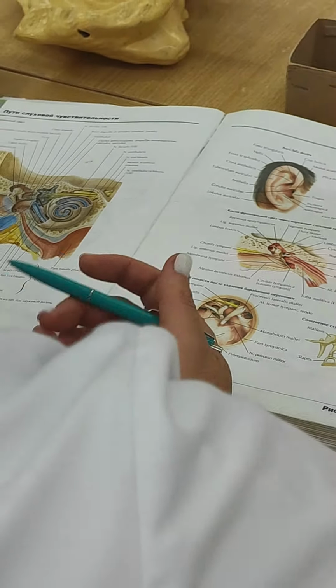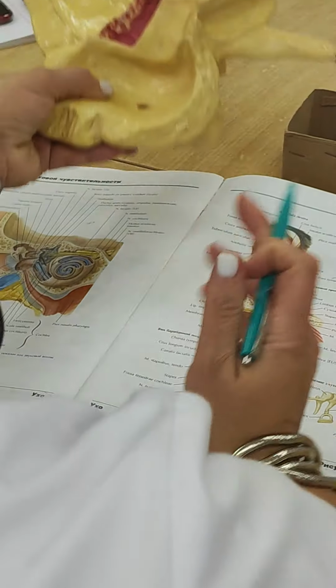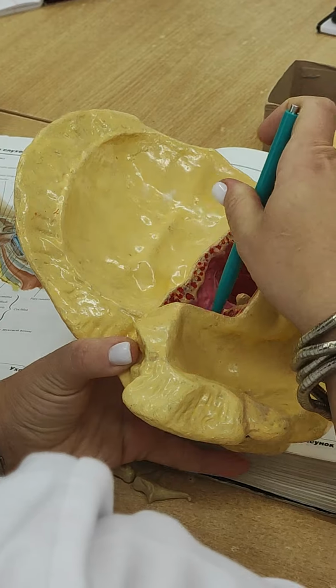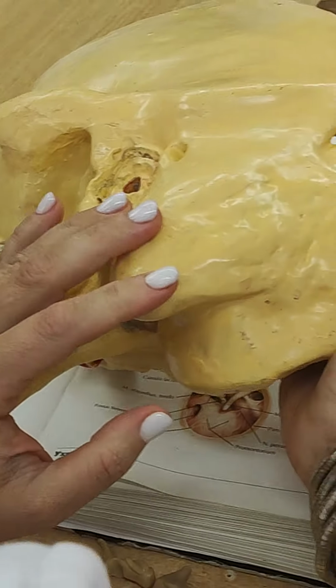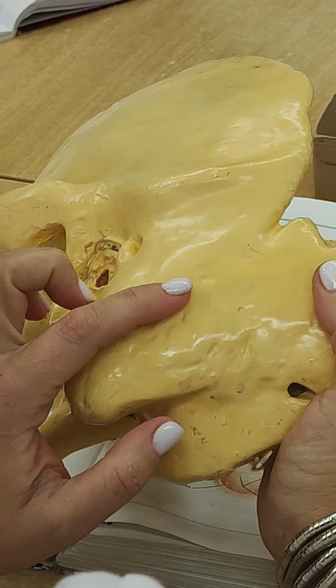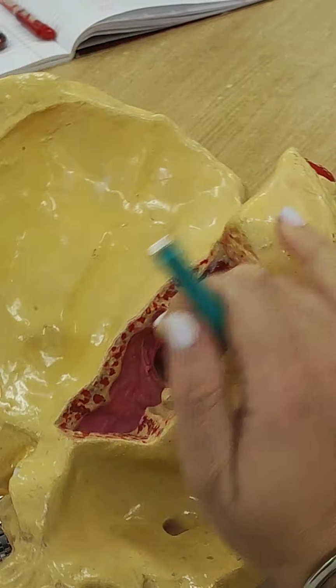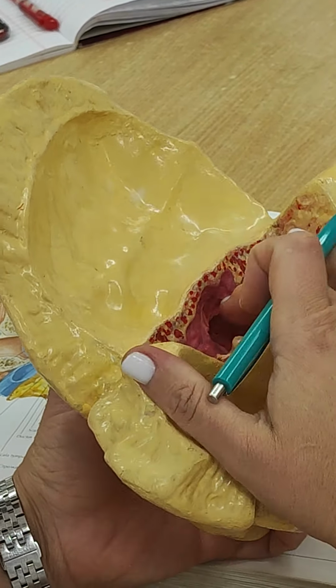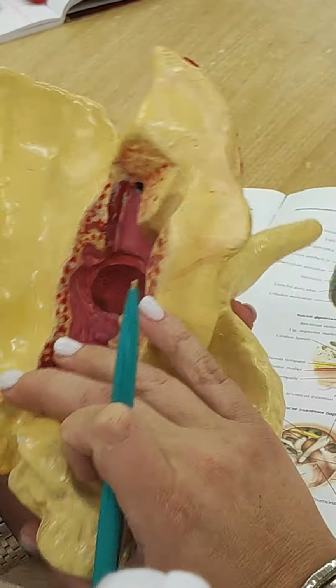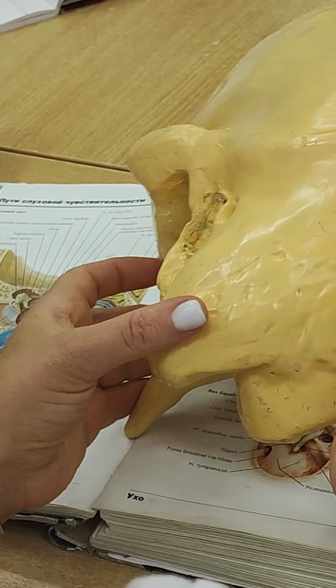On the posterior wall of the middle ear, we have the opening which goes to the biggest cell of the mastoid process, the mastoid antrum, here. That's why inflammation of the middle ear can cause inflammation of the mastoid process. Middle ear, that's it.